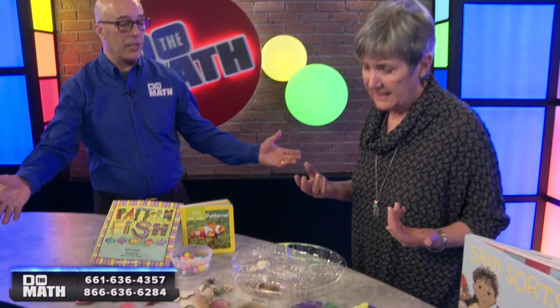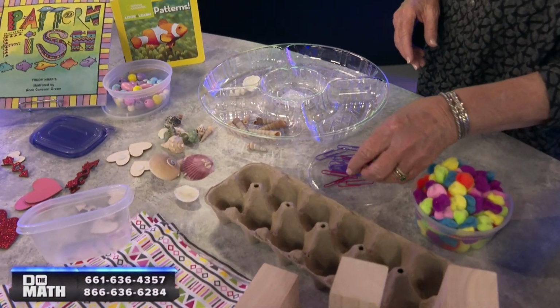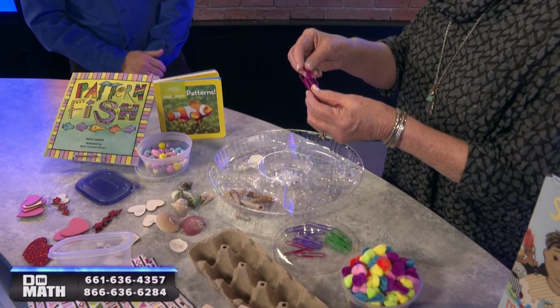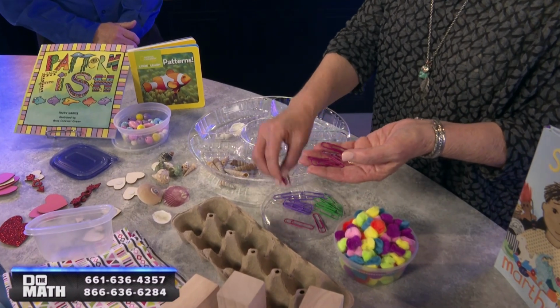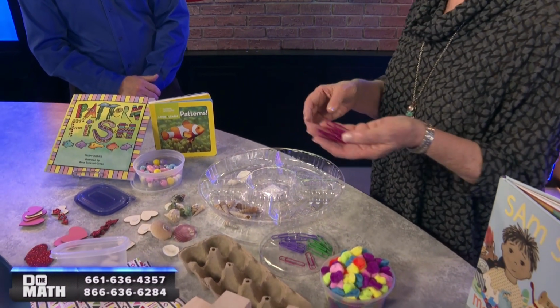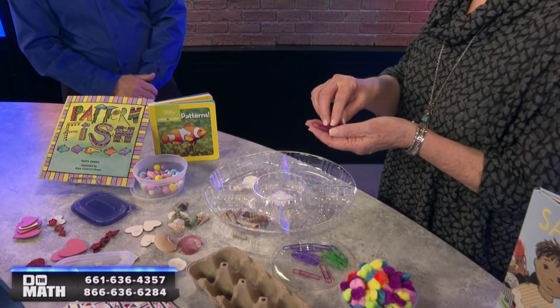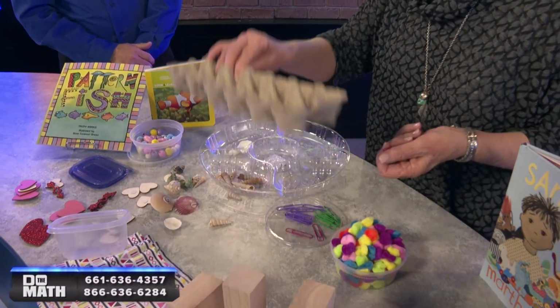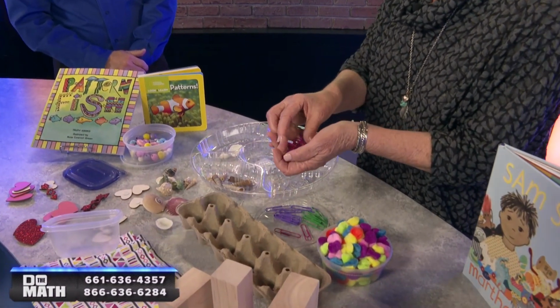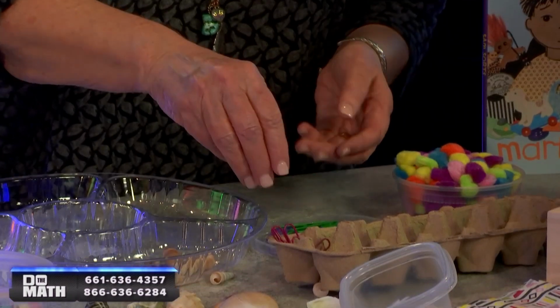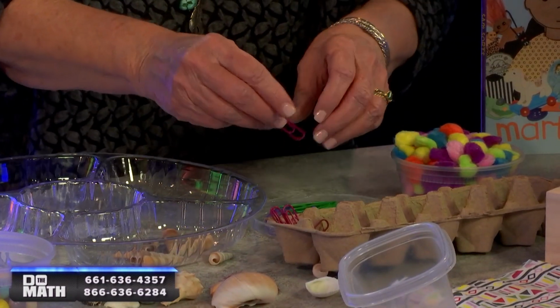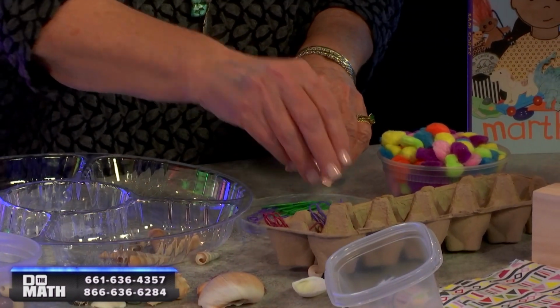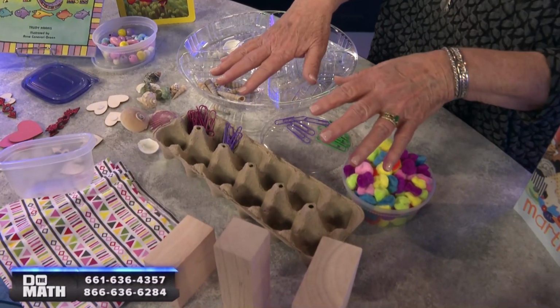And I think the point is that parents can find whatever they have at home to make patterns with. As you have here, a bunch of different materials, anything at all you could use. I love these. We get these paper clips that are different colors, great for sorting, great for making patterns. And just things that you have around the house, egg cartons. This is really nice to be able to put everything so it's separate. They can see the separation. So just an egg carton, very simple.